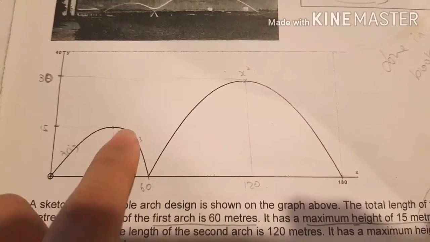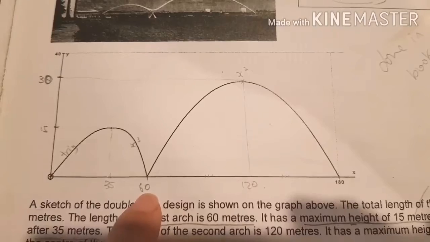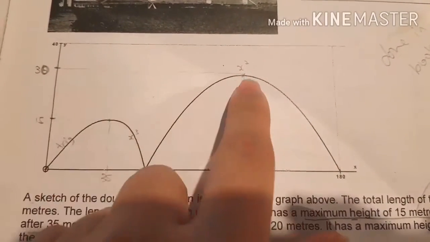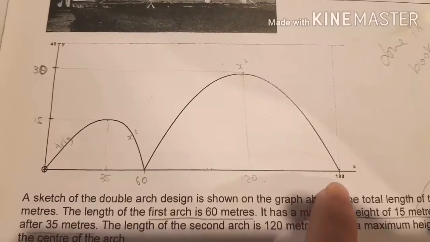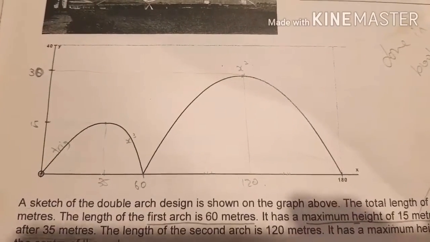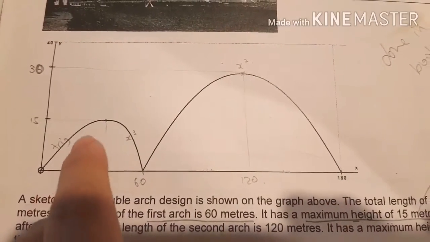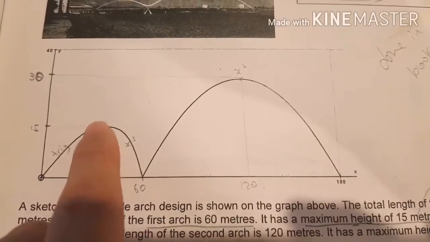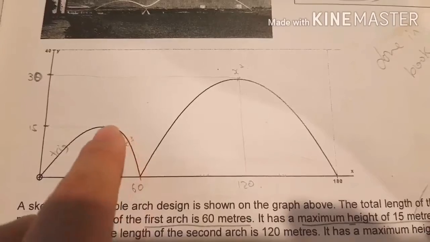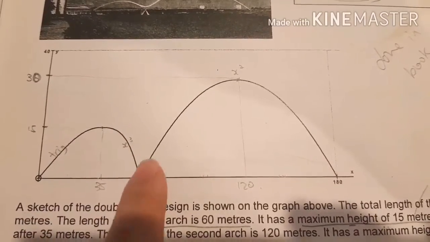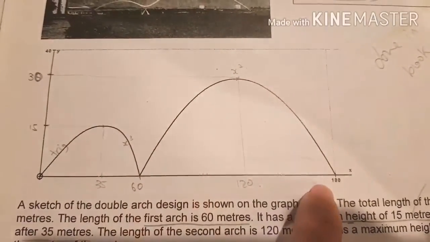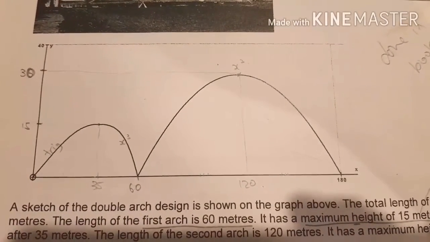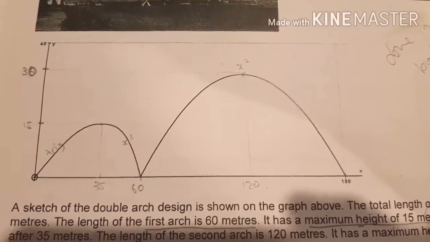35, 15 over here. That point is 60. This point is 120, 30, okay, 180. And this one is one type of graph, followed by another type of graph, and this is the third graph. Okay, so you need to come up with 3 different equations, right?